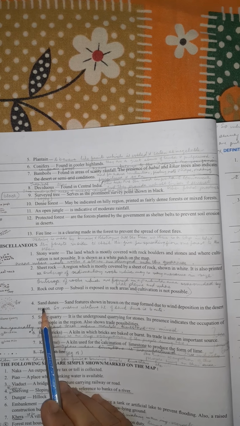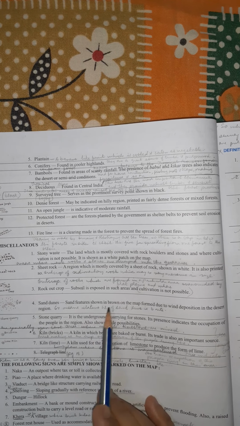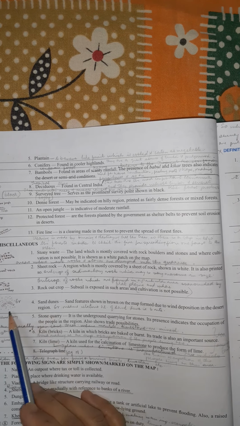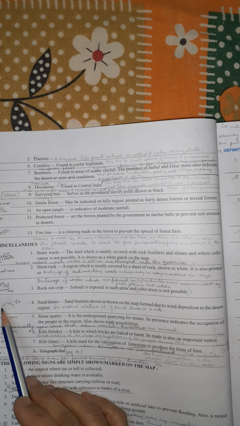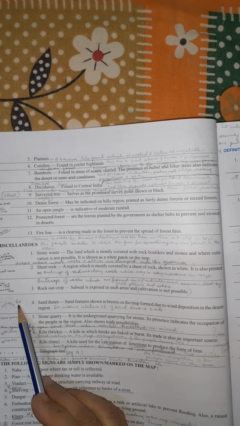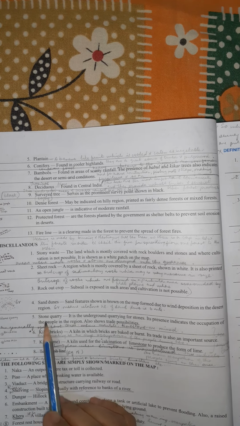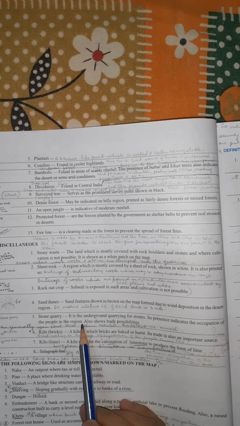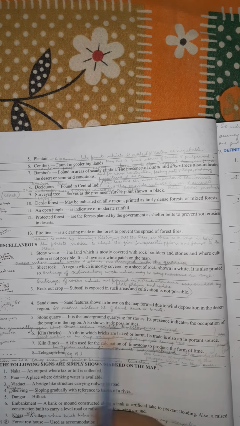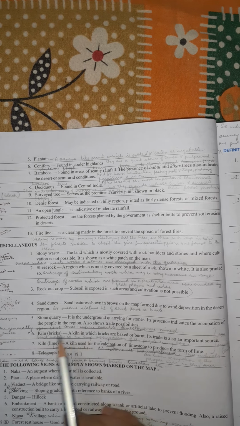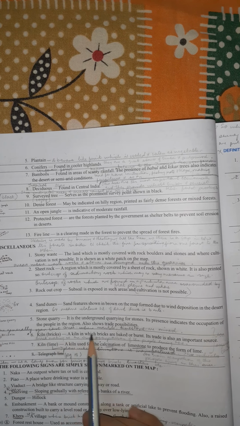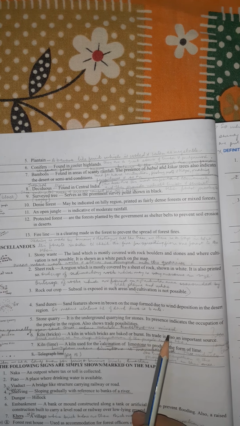Number 4 are sand dunes. Sand features shown in brown color on the map formed due to wind deposition in the desert region. So if 6R is printed next to such sand dunes, it means relative height of the sand dune is 6 meters. Number 5 is stone quarry. It is the underground quarrying for stones, and its presence indicates the occupation of the people in the region. So these are generally open cast areas where marble, limestone are mined.